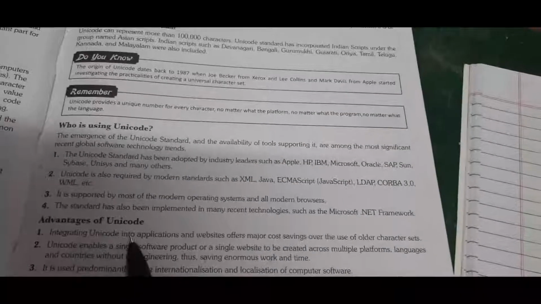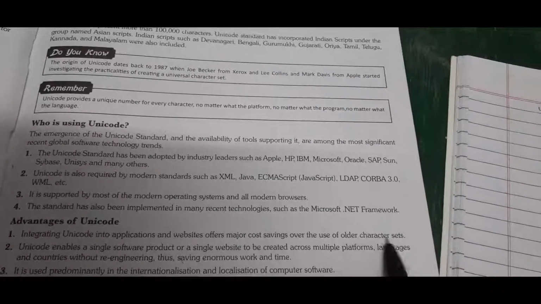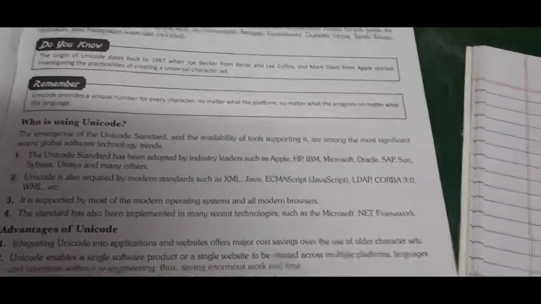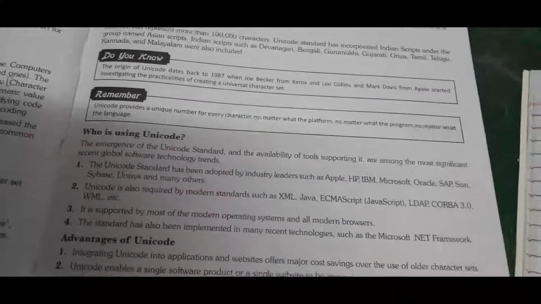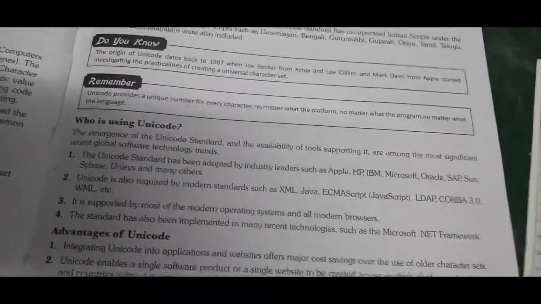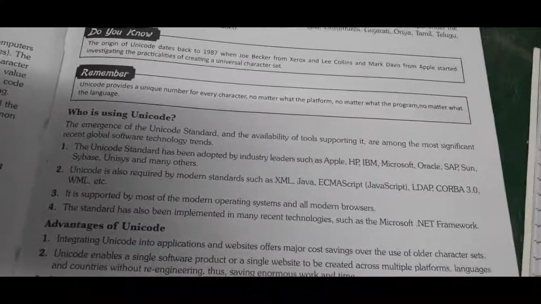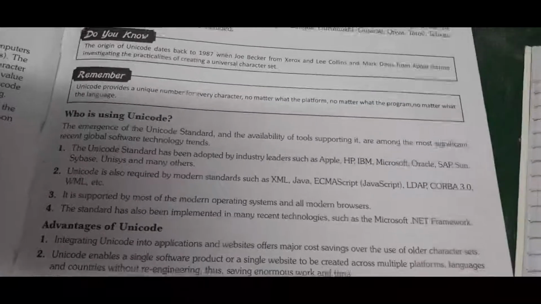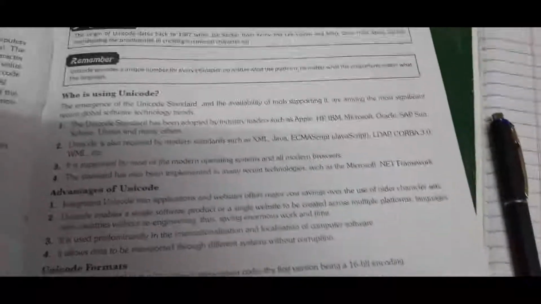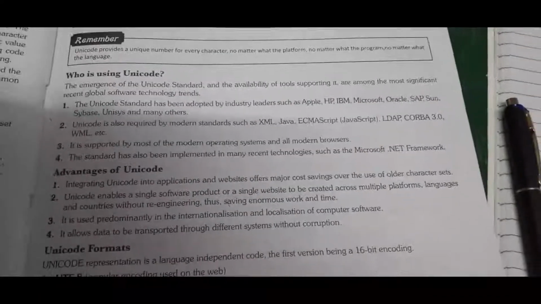Integrating Unicode into applications and websites offers major cost saving over the use of older character sets. Now we are in the era where new technologies keep on coming, and according to that technology only, this Unicode will be framed, and having Unicode saves a lot of things. It is cost saving. Within a short period of time only, with the help of Unicode, we can perform different sort of functions, because it will be carrying different numbers, and that number will be working for the machine, the computer device.